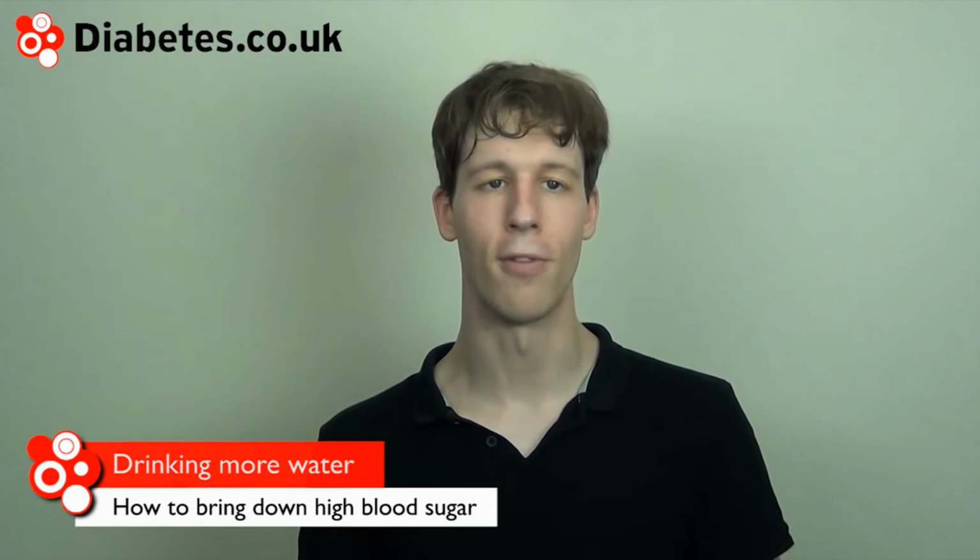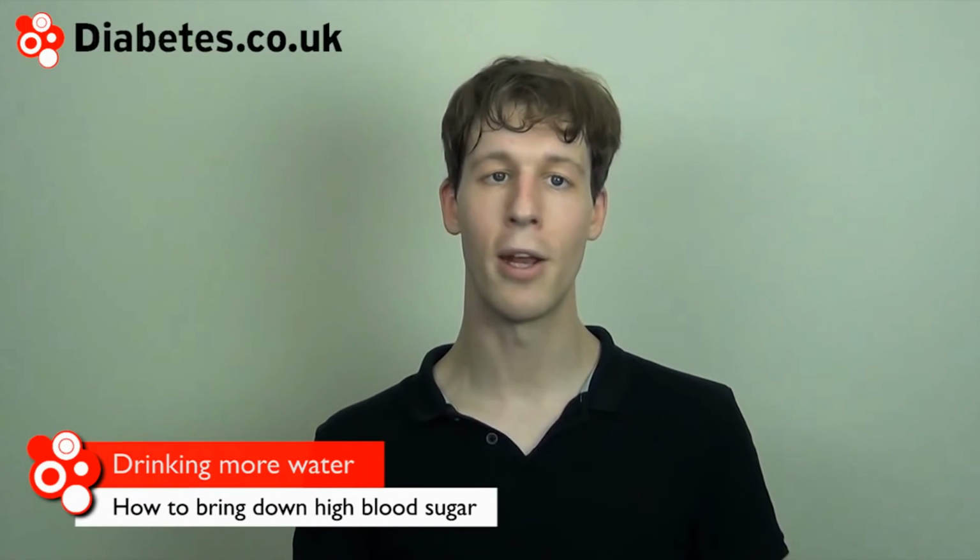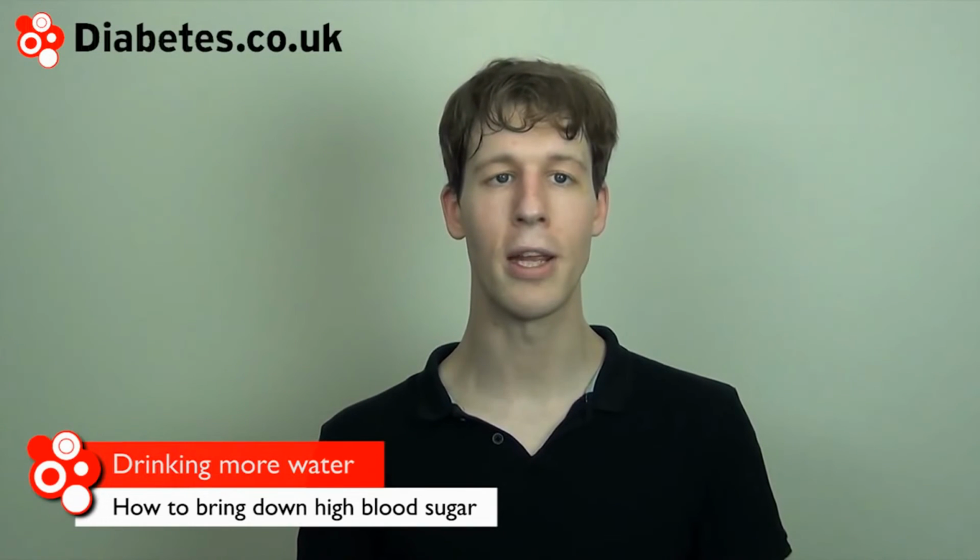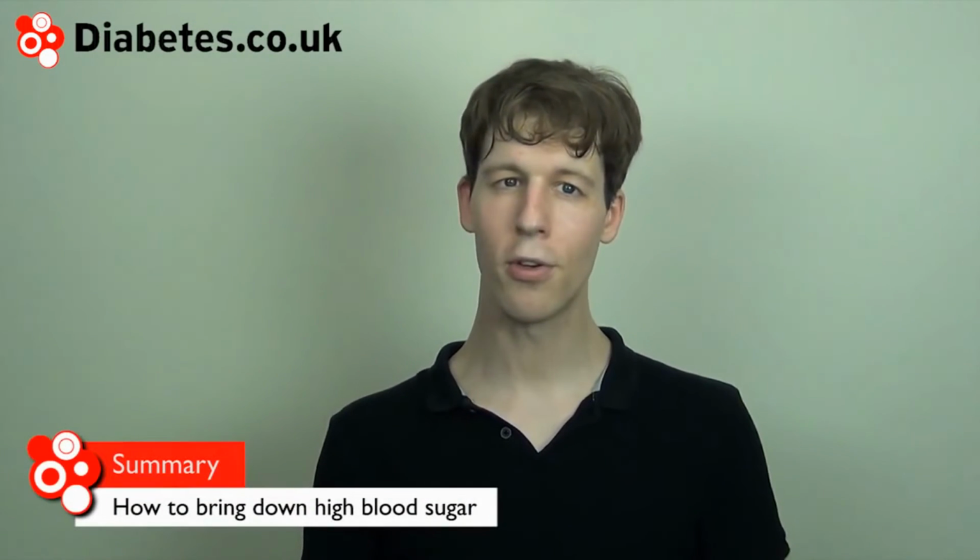If your blood glucose levels are on the higher side, around 10 or more, your kidneys will try to take sugar out of your blood. Drinking water can help the body along with this. Just a word of caution, don't be tempted to drink much more than a litre of water in a short space of time, as, whilst rare, drinking too much water can lead to water intoxication. So, in summary, if you're not on a flexible insulin regime, your best bet for lowering blood glucose levels is to take a walk and keep.